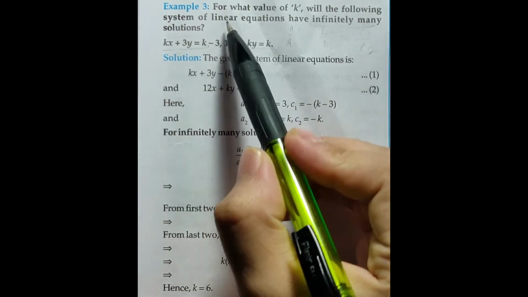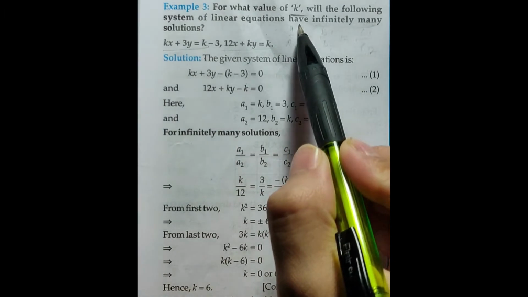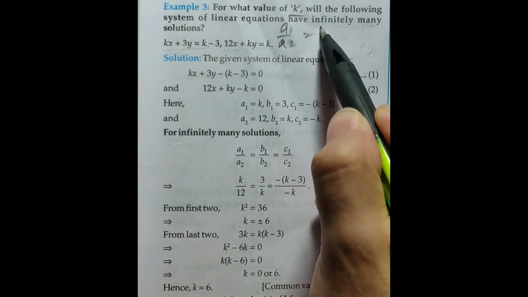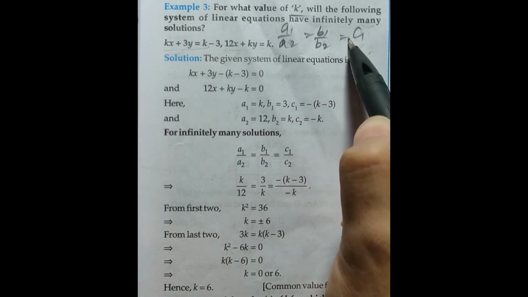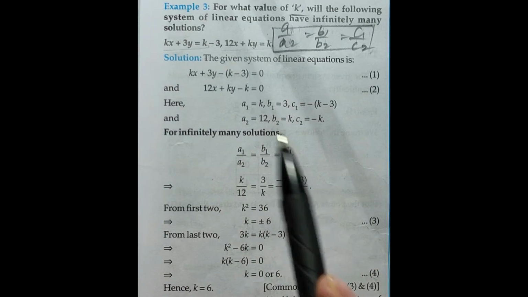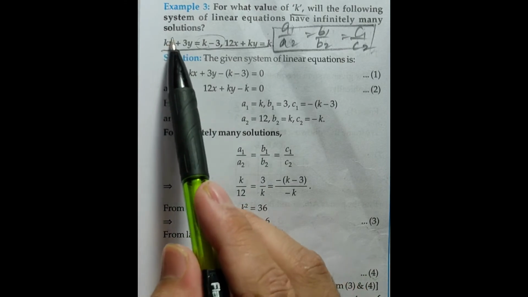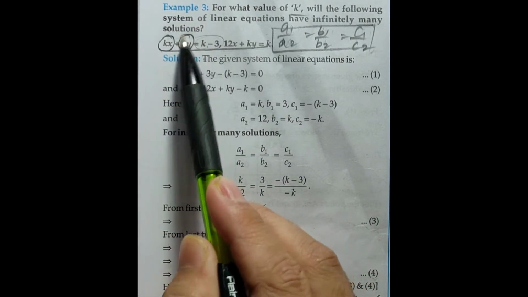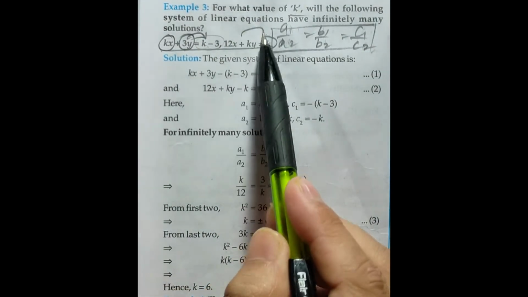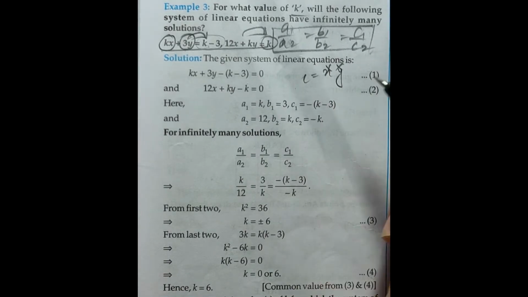Let's see one more question. For what value of k will the following system of linear equations have infinitely many solutions? That is a1 by a2 is equal to b1 by b2 is equal to c1 by c2. This is the condition for having infinitely many solutions. So this is the equation. Now we see that this is not in the general form. It is ax plus by, and c is on this side. Even for this, c is on this side. Now c means constant, that is without x and y.